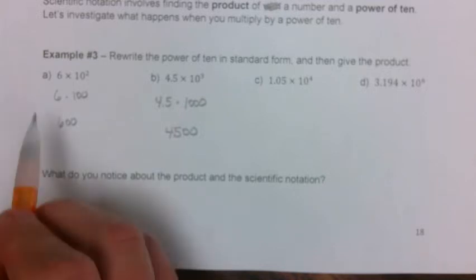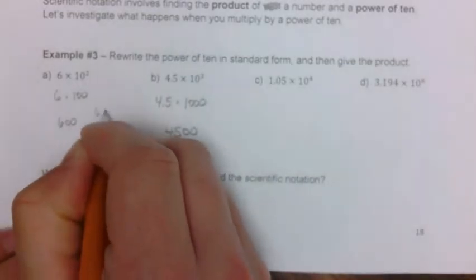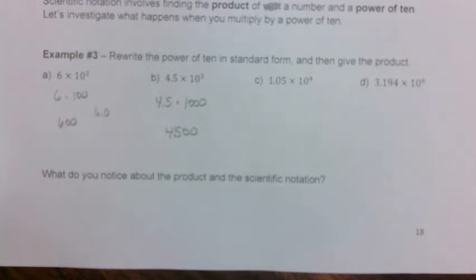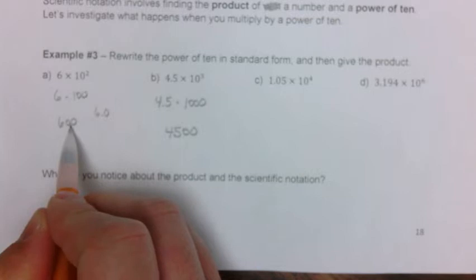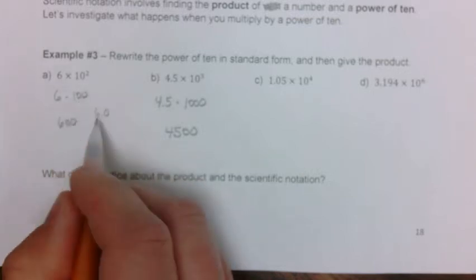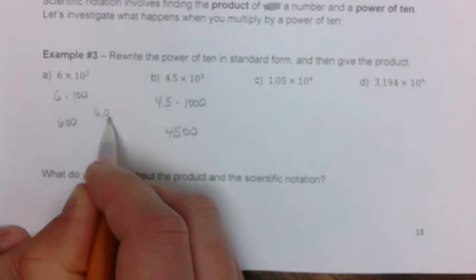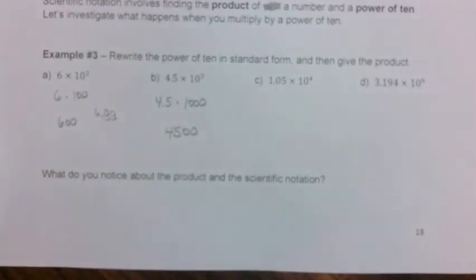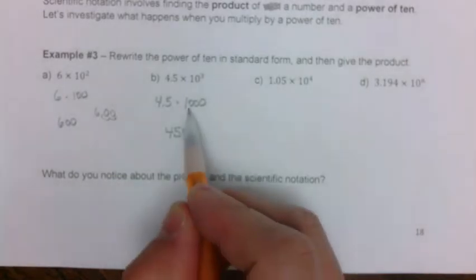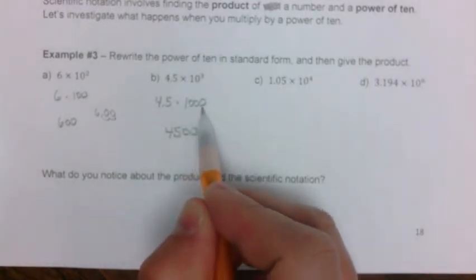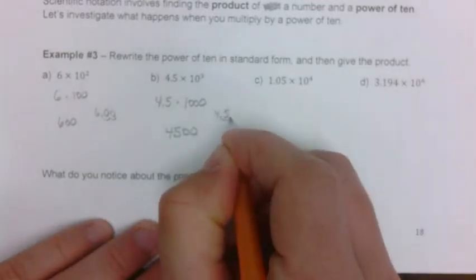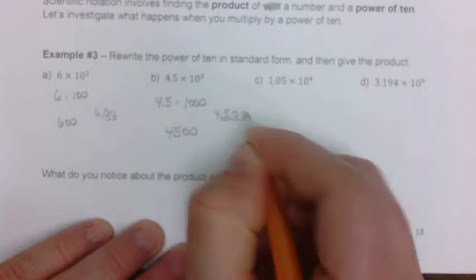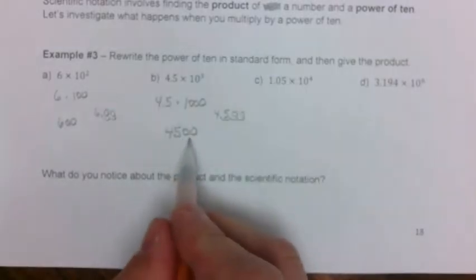For our first example, we took the number 6, which is the same as 6 and 0 tenths, and when we multiplied it by 100, we got the number 600. Remember that mathematically, when you multiply by 100, the decimal point ends up moving to the right once, twice, and that's how we ended up with 600. Here in letter B, when we multiplied by 1,000, we took that decimal on 4 and 5 tenths, and we moved it once, twice, 3 times until we ended up with 4,500.